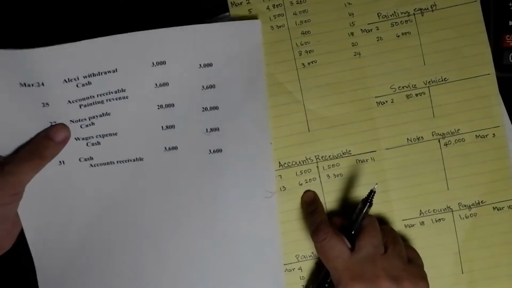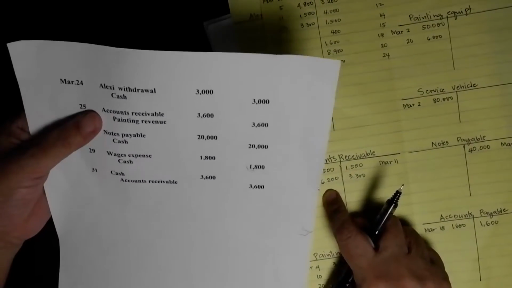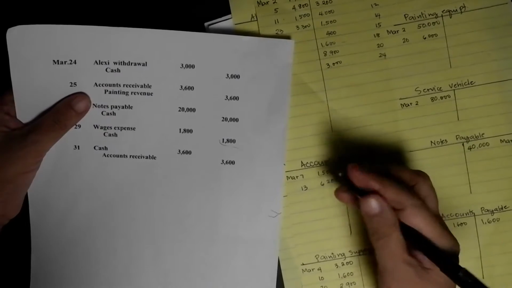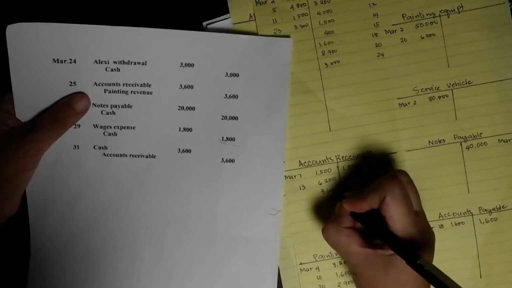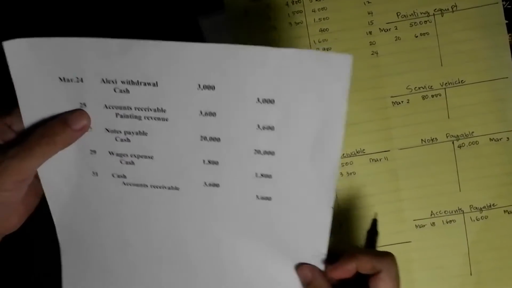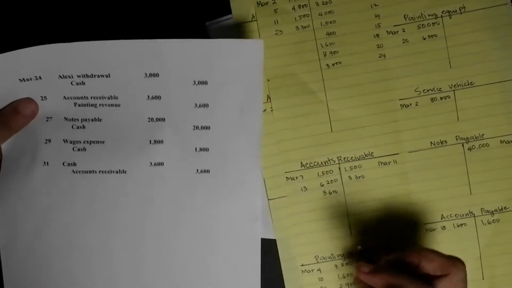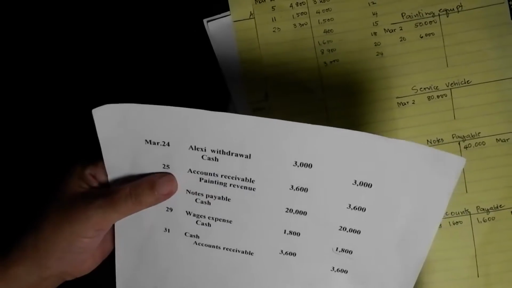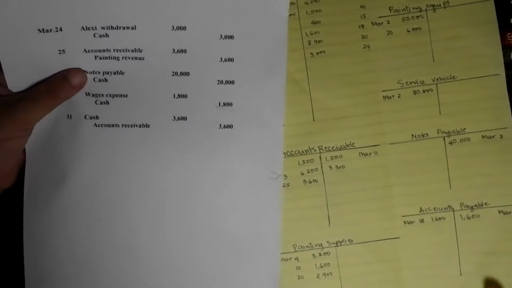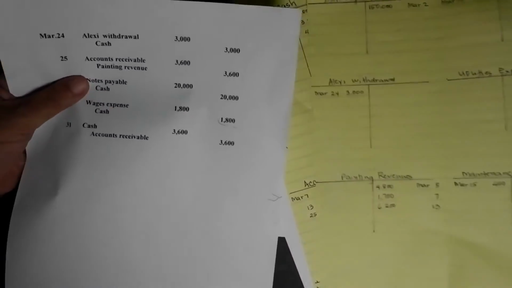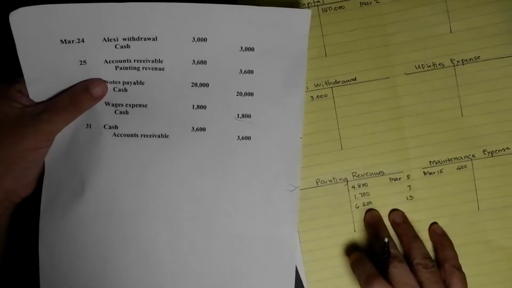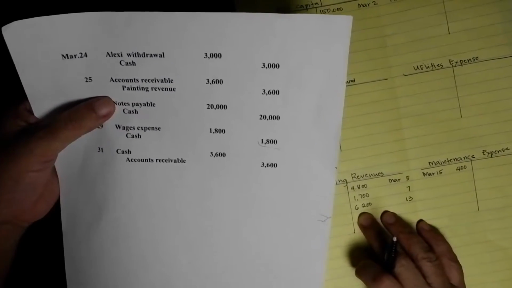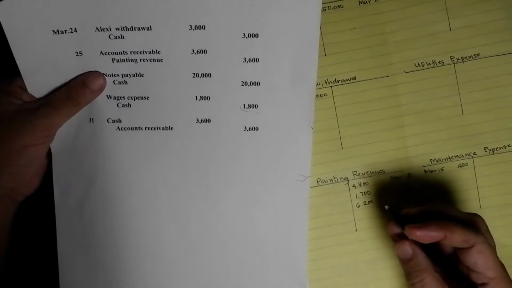So it is on the debit side. Debit accounts receivable 3,600. That is dated March 25. And then credit painting revenue. So credit painting revenue of 3,600.